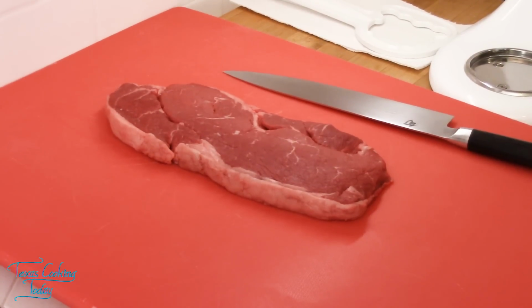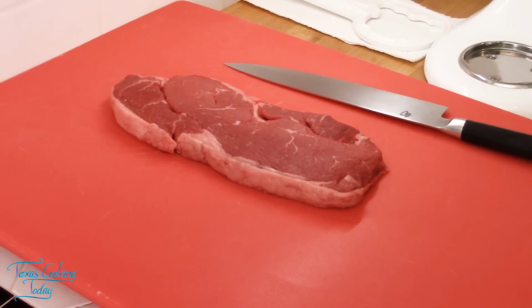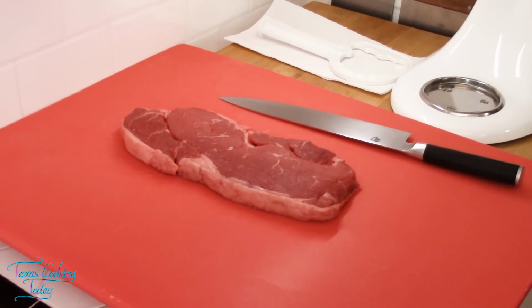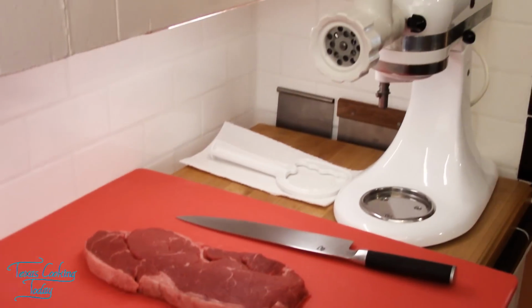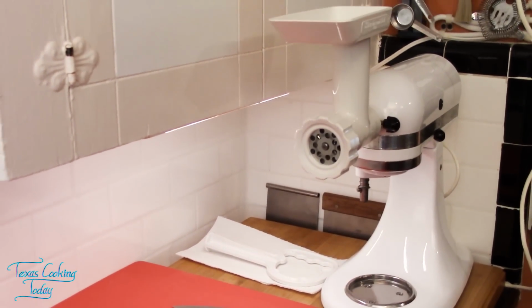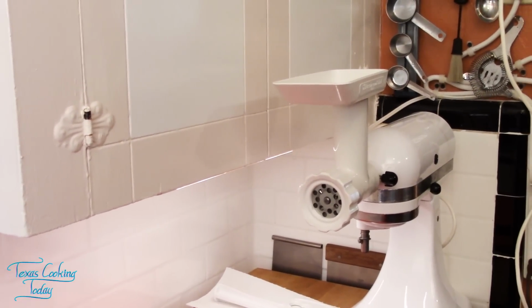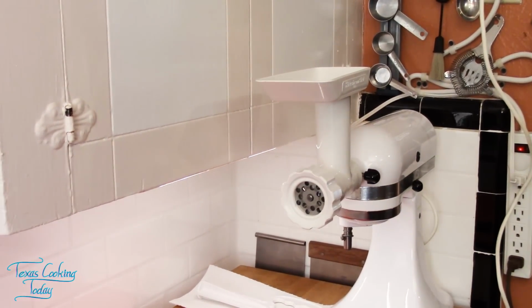Okay, there's our steak, and we're going to get busy cutting that up to put it in the grinder in a moment. If you don't have a grinder, you can use a knife and simply chop it. Make sure that knife is good and sharp. Now, the grinder I'm using is one that fits on the end of my mixer. Very handy item.